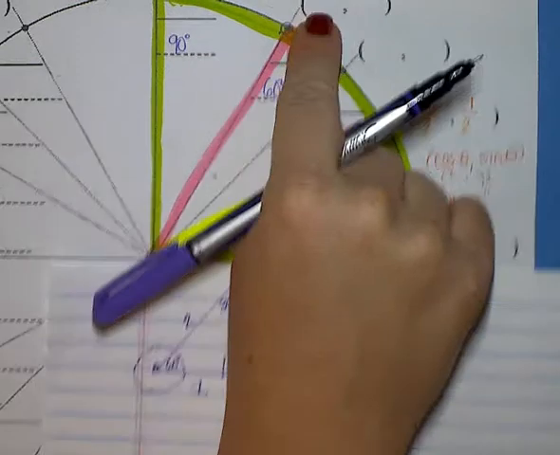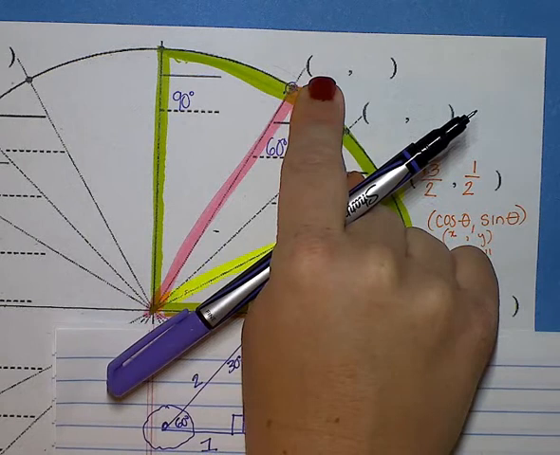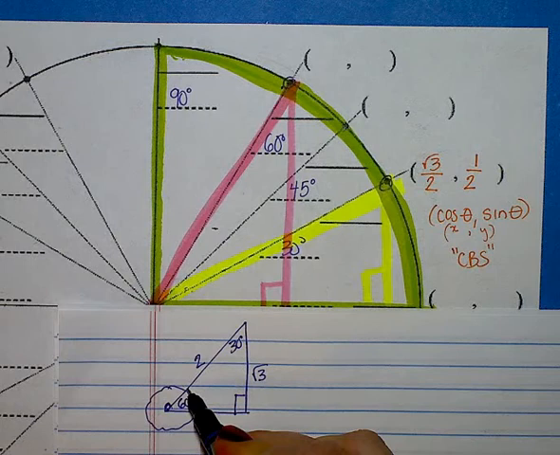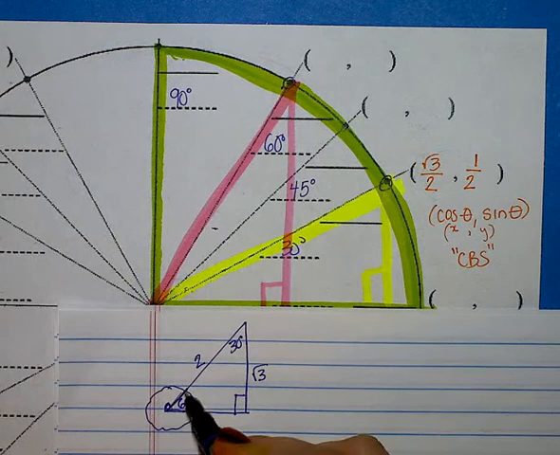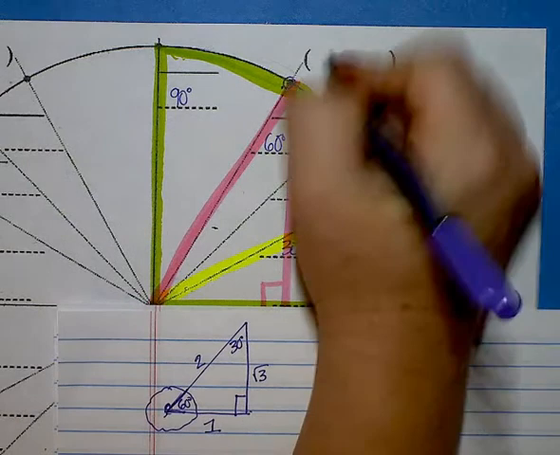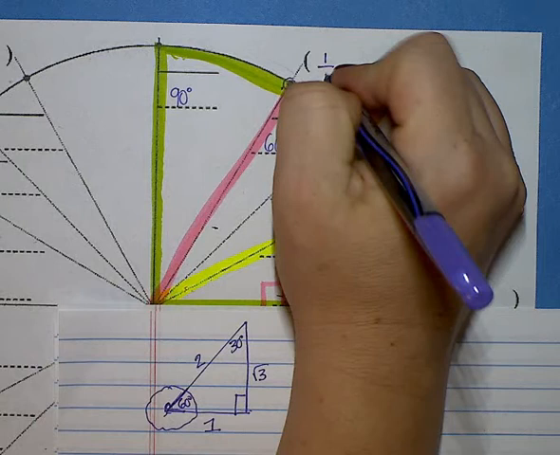Cosine before sine. Cosine is adjacent over hypotenuse. Go back into the interior angle. What is adjacent to 60 degrees? Well, I have 2 lengths that create the angle. One of them is adjacent, and it can't be the hypotenuse, which means it is the length 1 over the hypotenuse, which is 2.